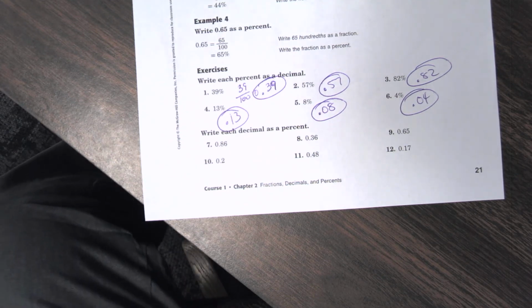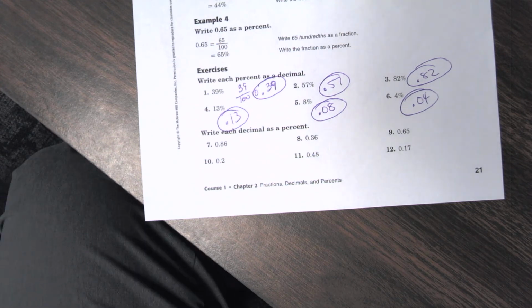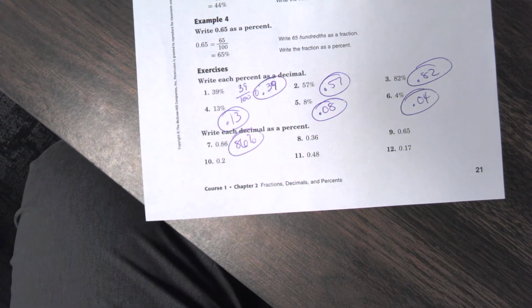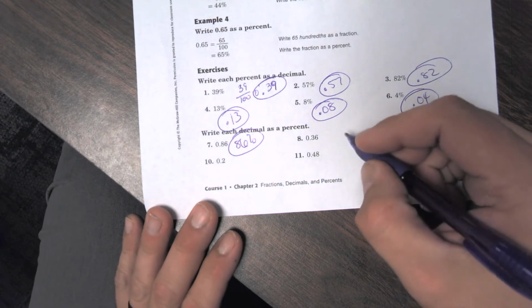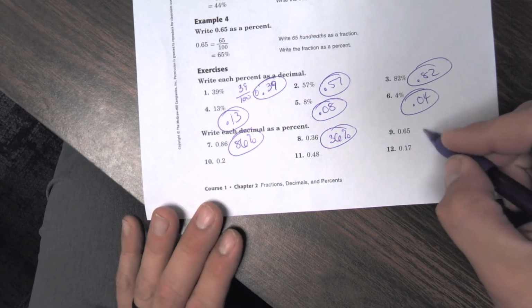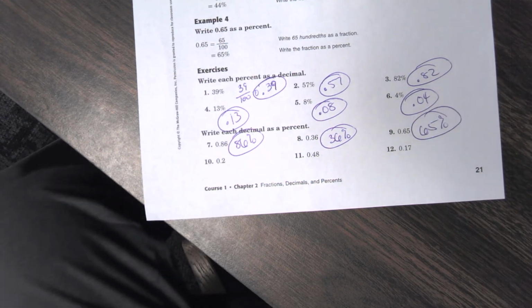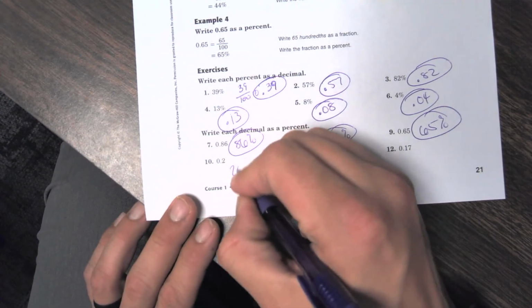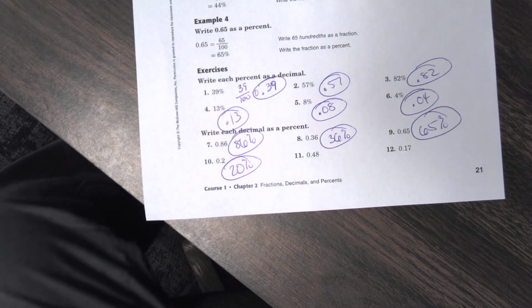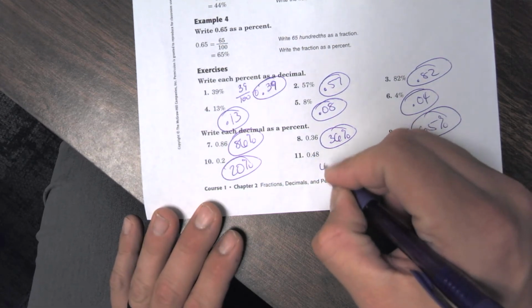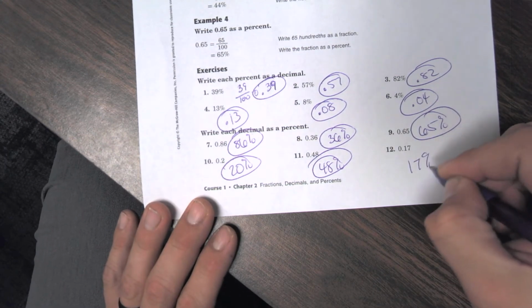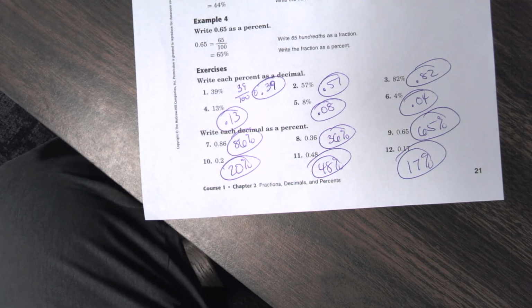So number 7, we have 86 hundredths. What's that going to be as a percent? Natiana? 86%. Okay, number 8, 36 hundredths. 36%. 9, 65 hundredths, Hunter. 65%. Number 10, Natiana. 20%, good. That would be 2/10, so you have to move it twice, so it would be 20%. 11, 48 hundredths, Hunter. 48%. And number 12, 17 hundredths, Katie. 17%. Any questions on those?